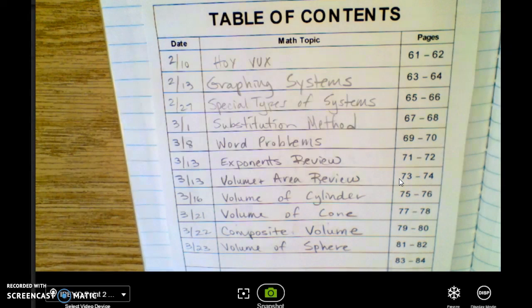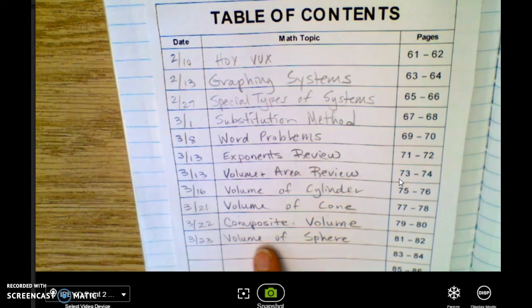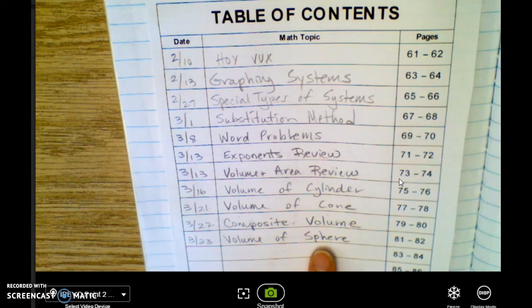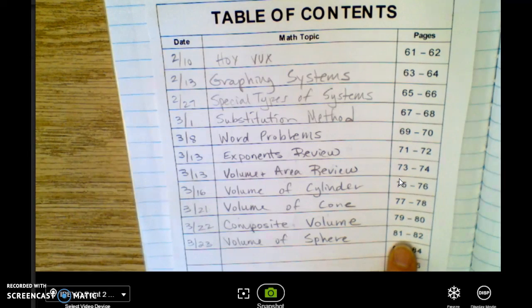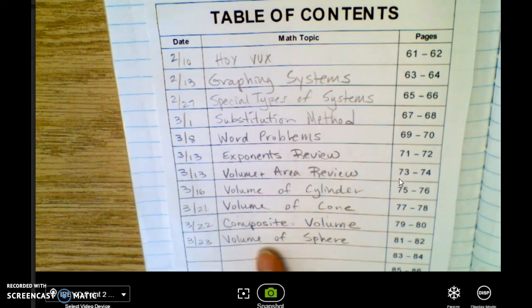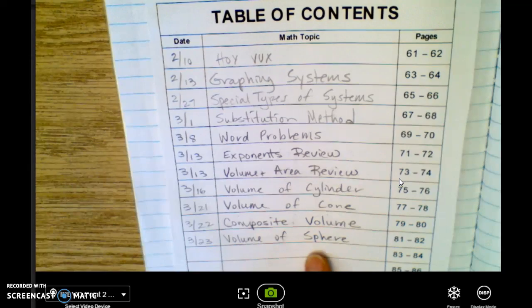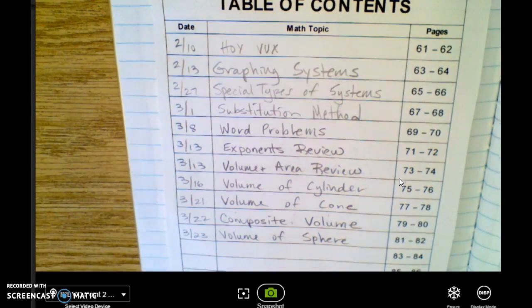Okay, for your last lesson on volume, we're going to put notes in our book today on volume of a sphere. These are going to get taped into your book, pages 81 and 82, so fill out your table of contents, get your note sheets ready to go.